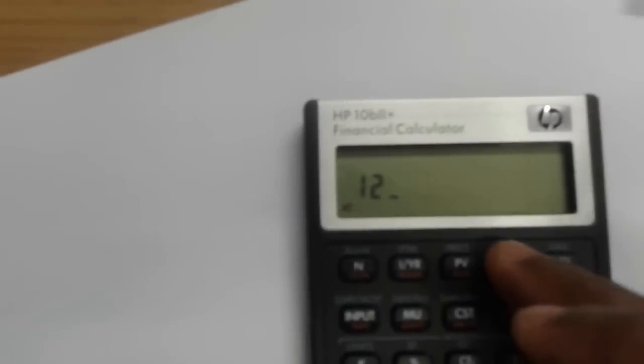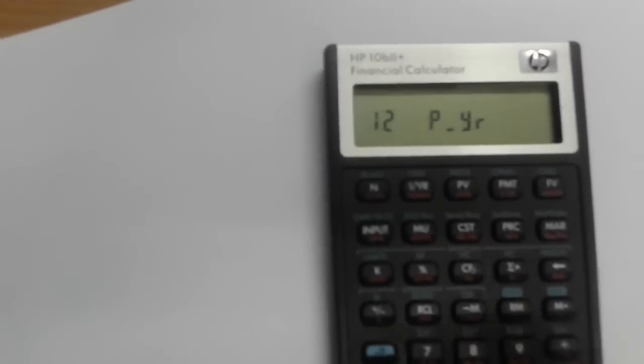So how do you change your compounds or your periods per year? You say 1, shift, then PMT. You see PMT in orange there is per year. So that's how you make it 1 per year. So let's say I want to change it to 12. So it's 12, right? Shift PMT is now 12 per year.